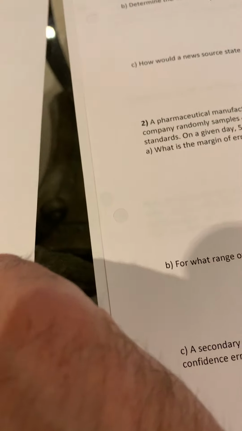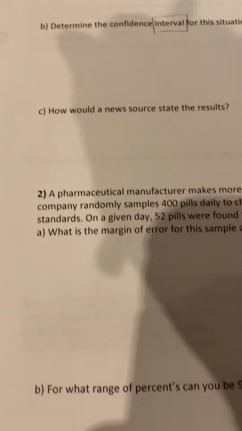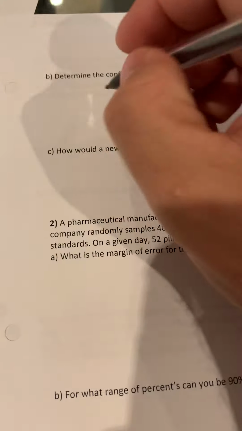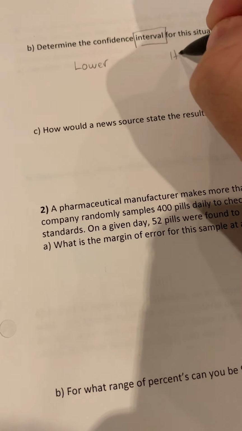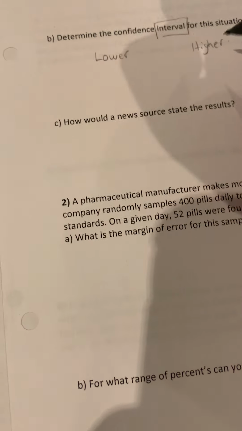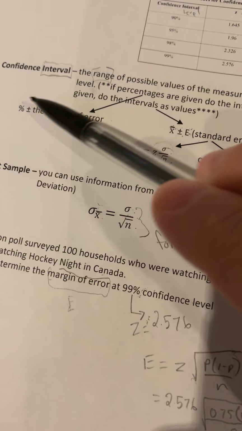Okay, so we need an interval. So that's a range of values. So we're going to find the lower range, and then we're going to find the higher range. So the percent plus the margin of error, and then the percent minus the margin of error.